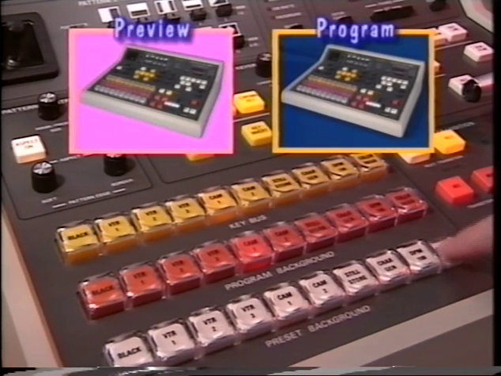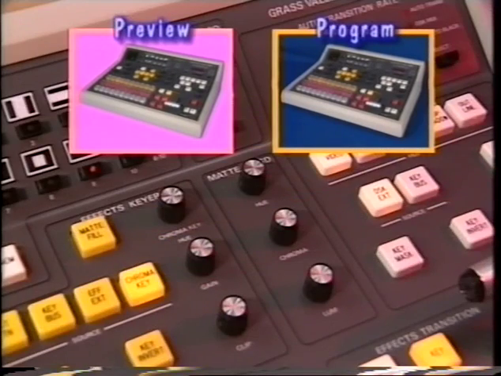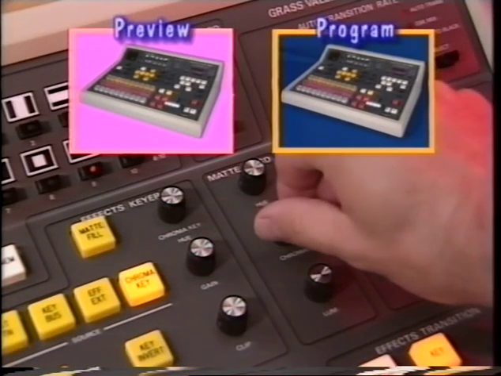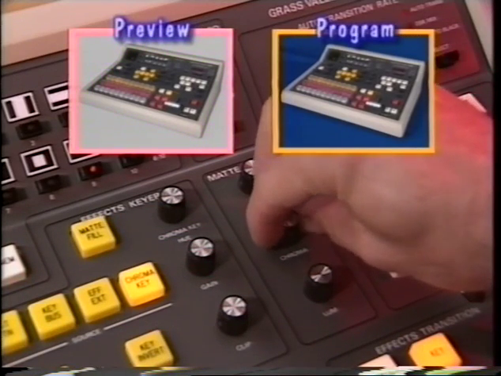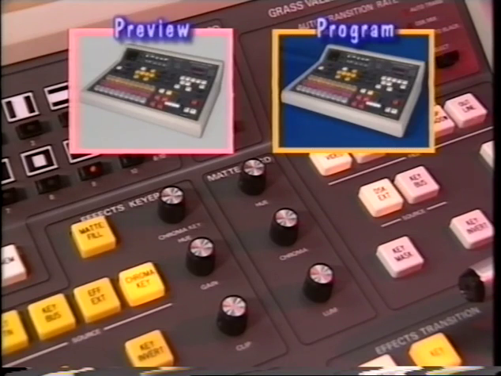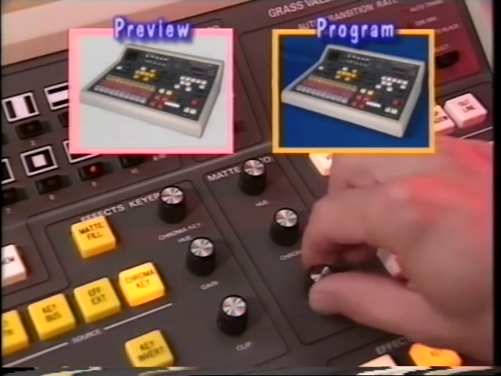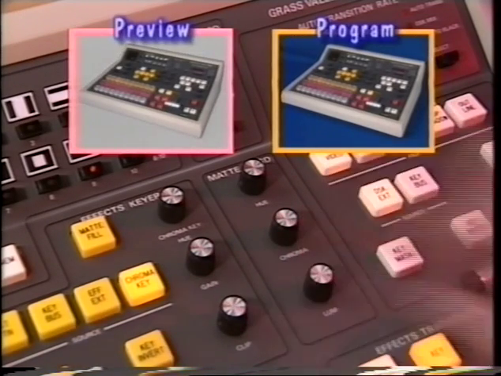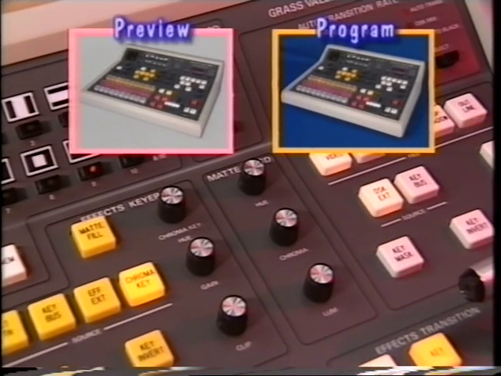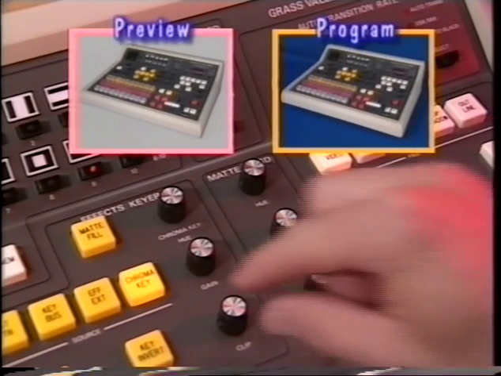Choose color background on the preset background bus, and set the color to gray by reducing the chroma to 0. This is accomplished by turning the chroma background knob in a fully counterclockwise direction and setting the luminance control to midpoint. Look at the preview monitor. The gray-colored background makes it easier to see the key edges when adjusting the key.